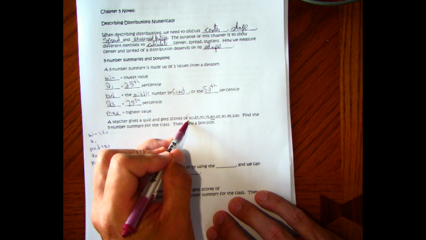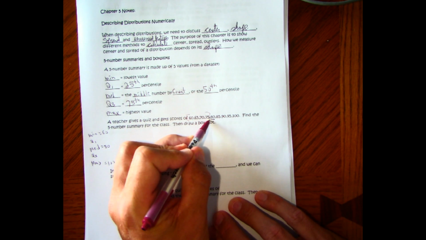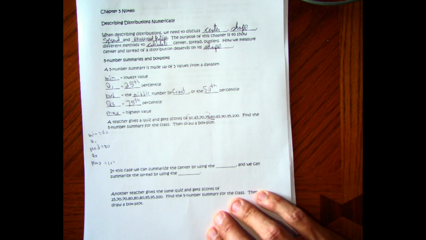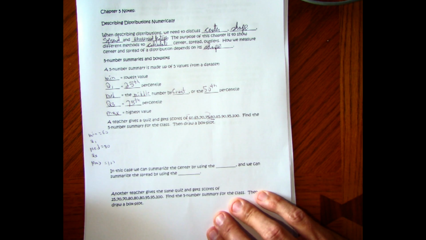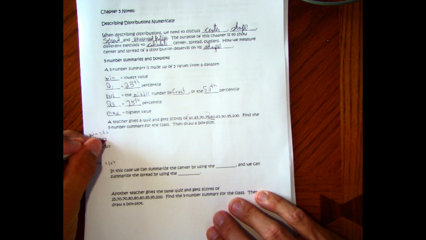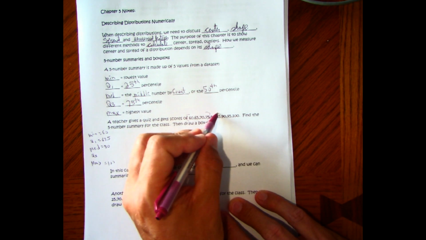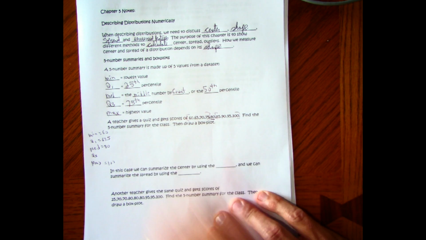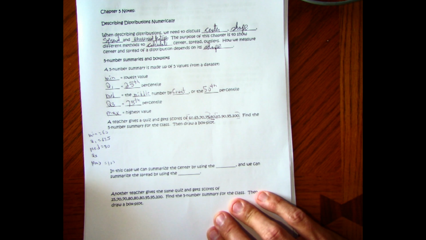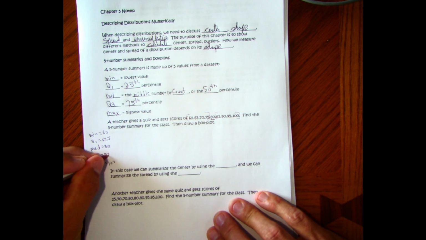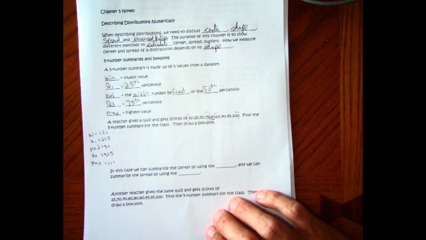Now, these are the lower numbers right here. So in that little 4-number distribution, what would be the middle number? Well, it would be right between 65 and 70, and that would be 67.5. And in these upper numbers, what would be the middle number? Well, they'd be right in between 90 and 95, and that's 92.5.